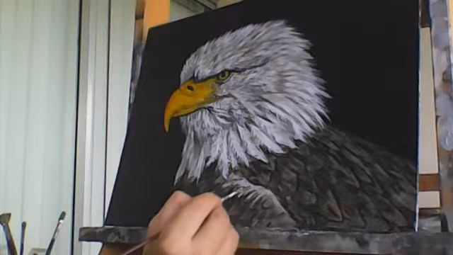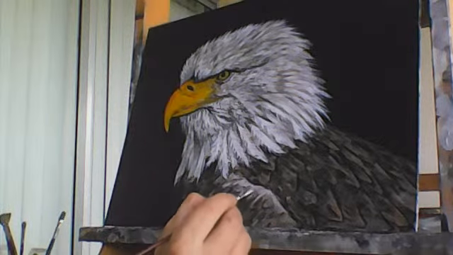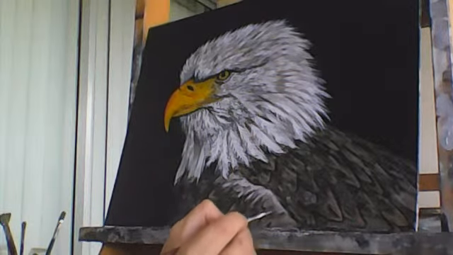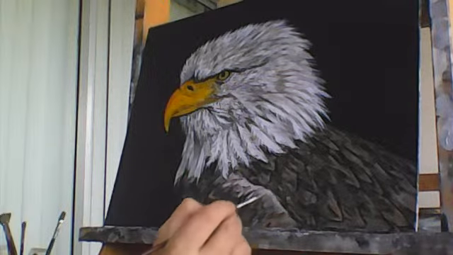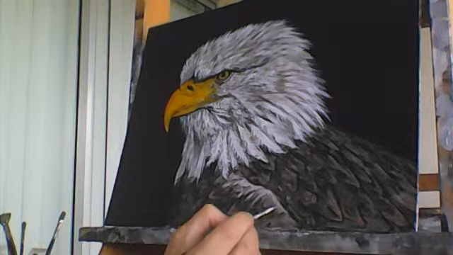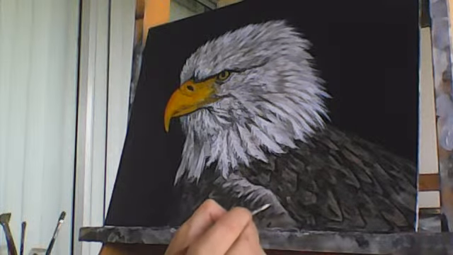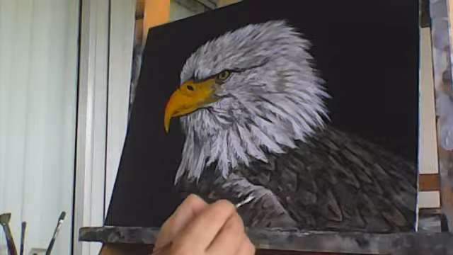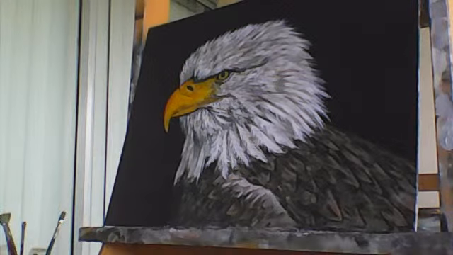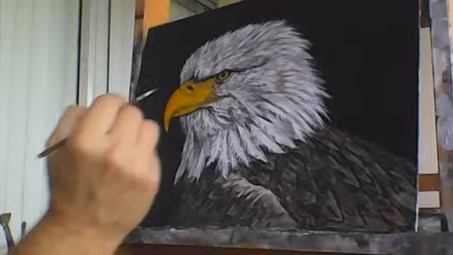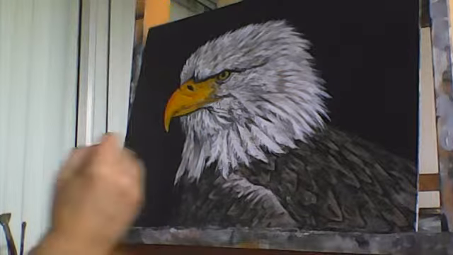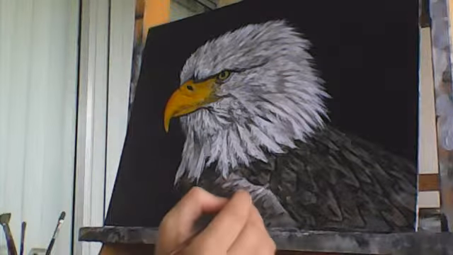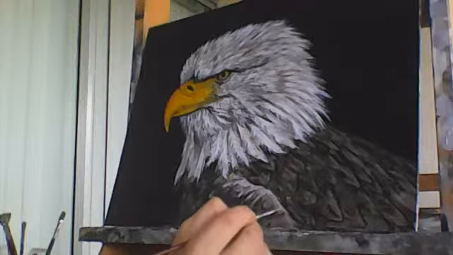I'll go back up in here and start to infuse a little bit of gray into it in places. Okay, so light coming this way.